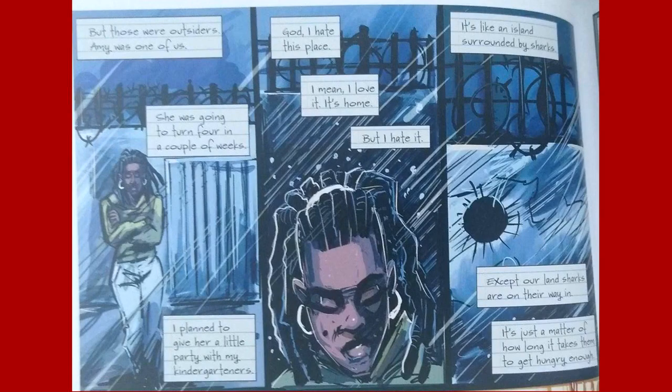What this leads Lauren to reflect upon is the fact that her home is somewhere that she hates. She says, "God, I hate this place. I mean, I love it. It's home, but I hate it. It's like an island surrounded by sharks, except our land sharks are on their way in. It's just a matter of how long it takes them to get hungry enough."